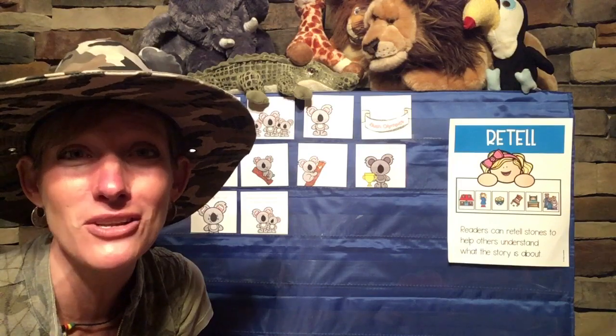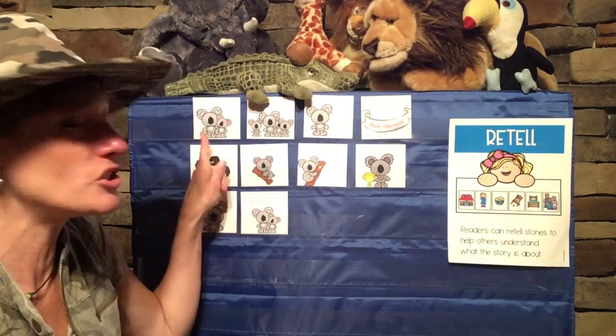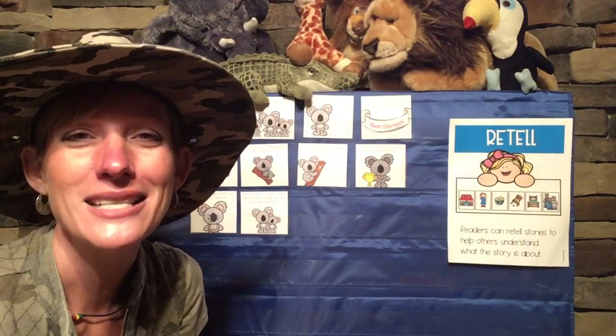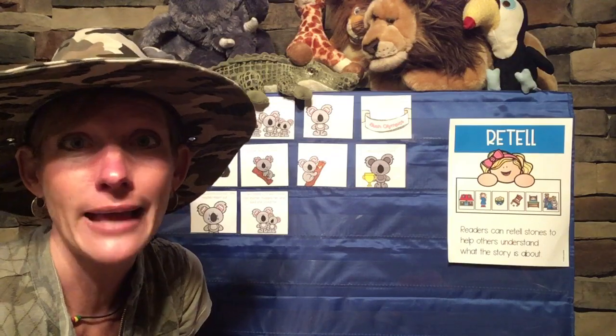Try to find someone in your family that you can look at your little pictures with, and you can be reminded of the details in the story and retell the story to mom, dad, brother, sister, cat, dog, maybe even a stuffed animal.